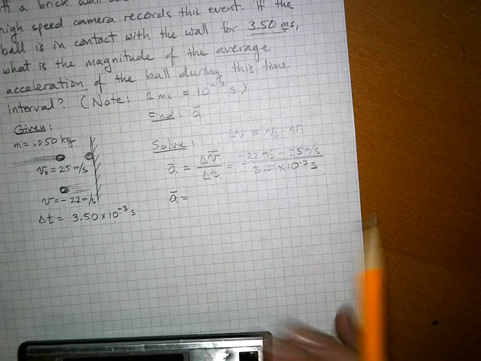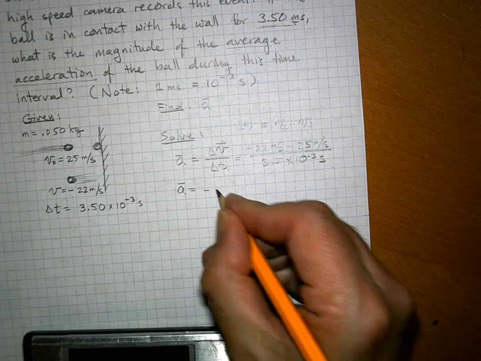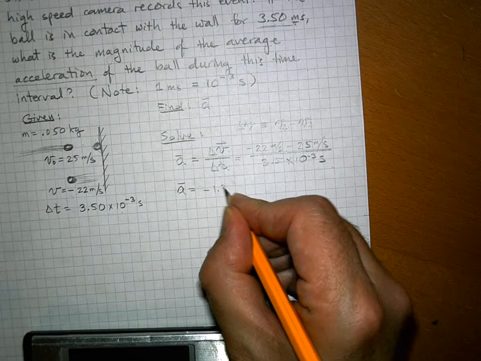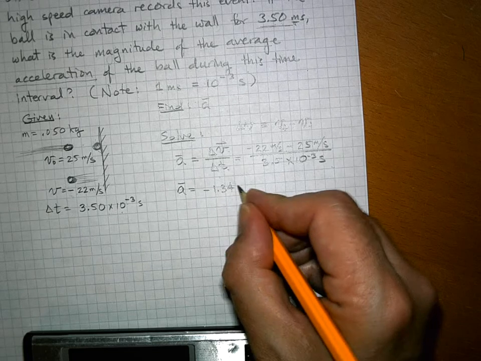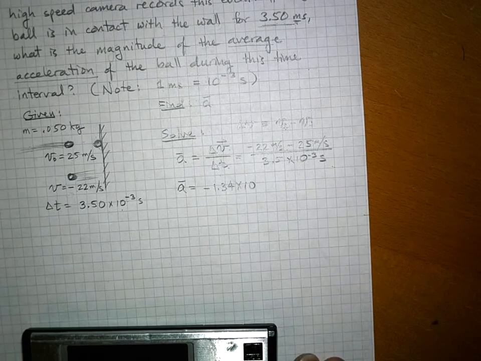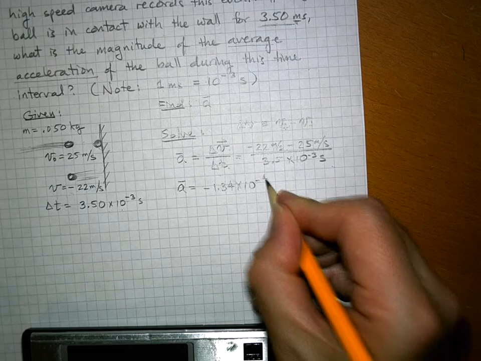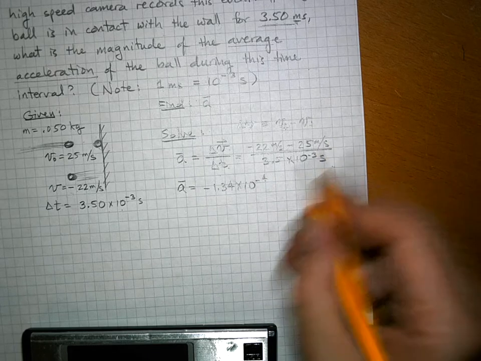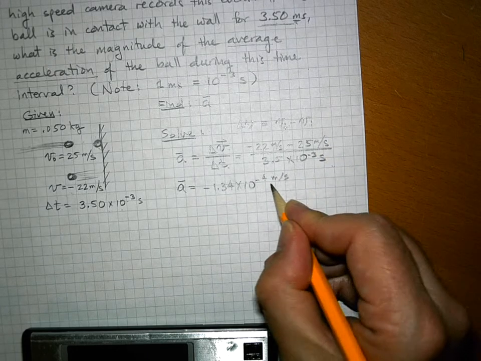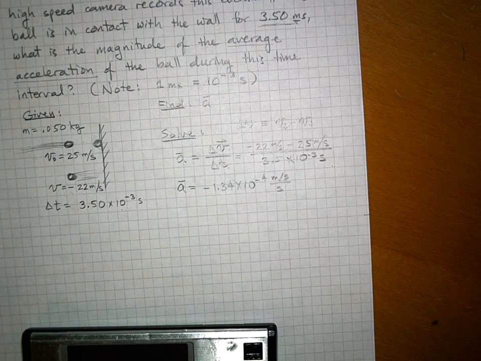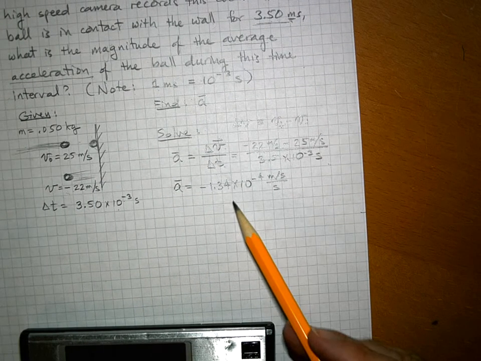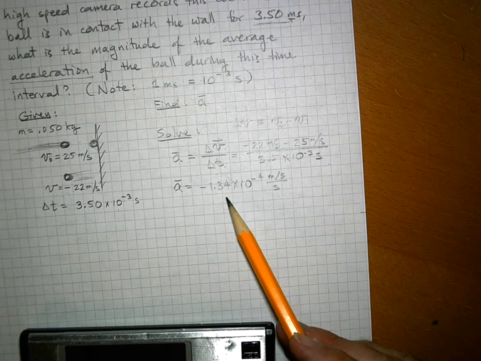This is going to be negative 1.34 times 10 to the 4 meters per second every second. In other words, this is a very high acceleration, right?